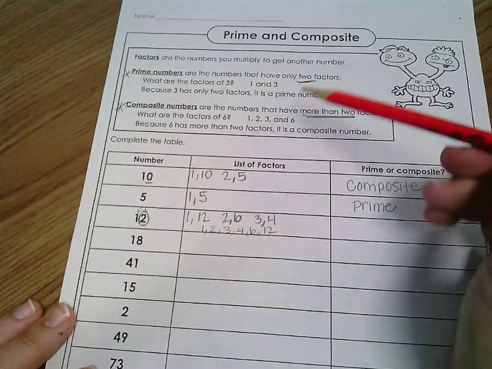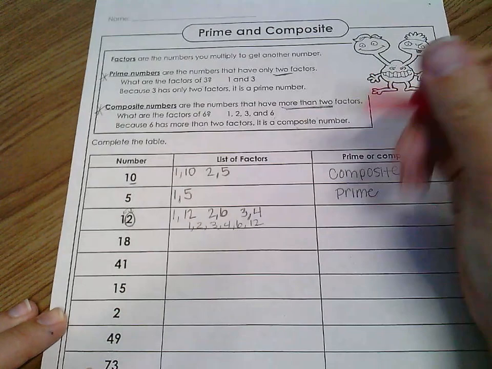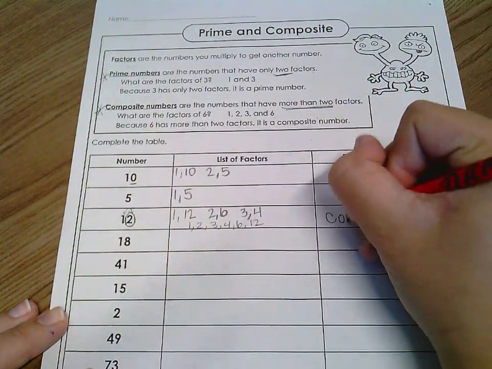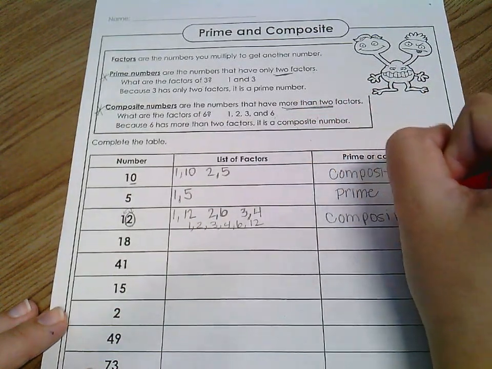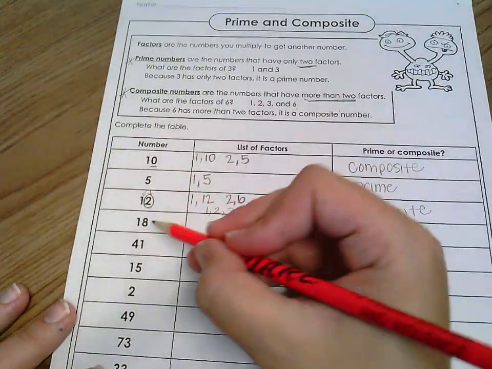So does this number have 2 factors or more than 2 factors? Yeah, it's got more than 2 factors. So that means it's composite. Awesome. All right, let's go to number 18.